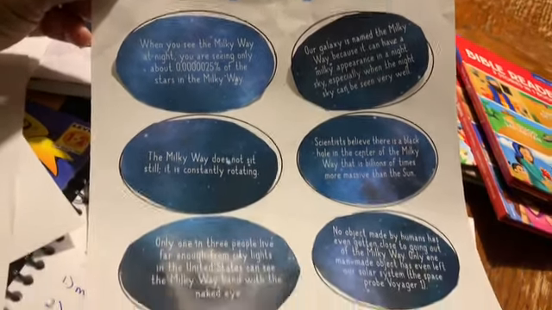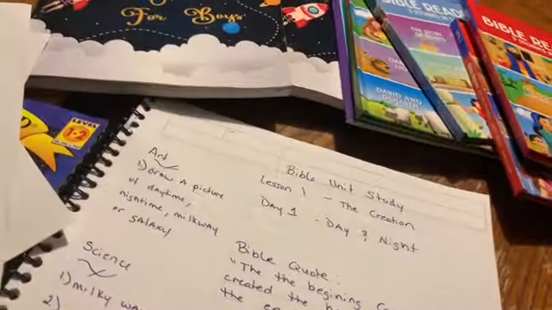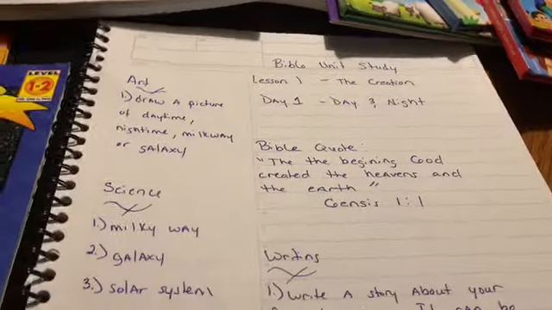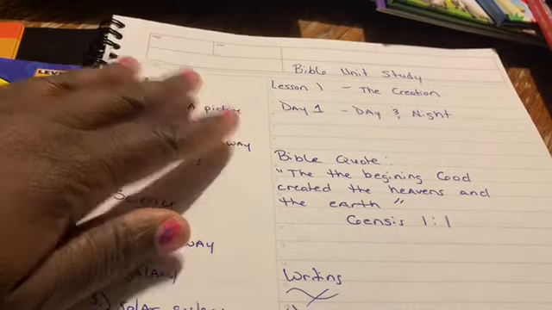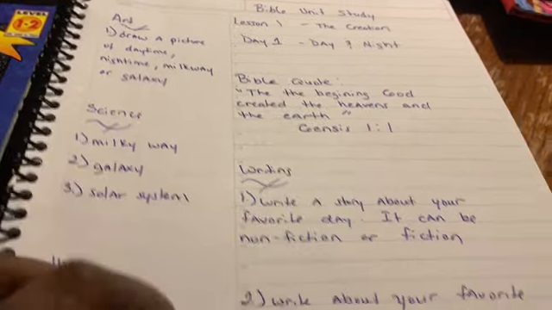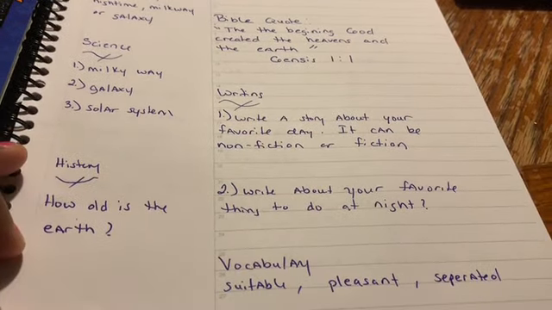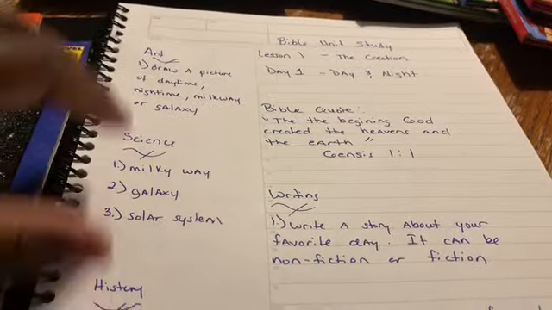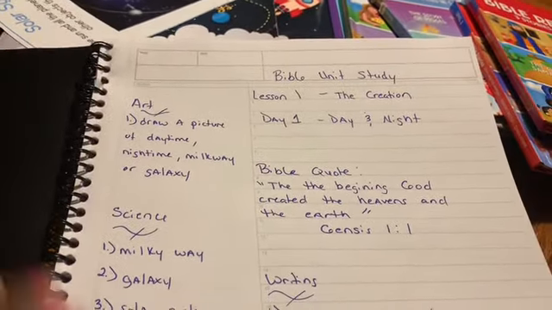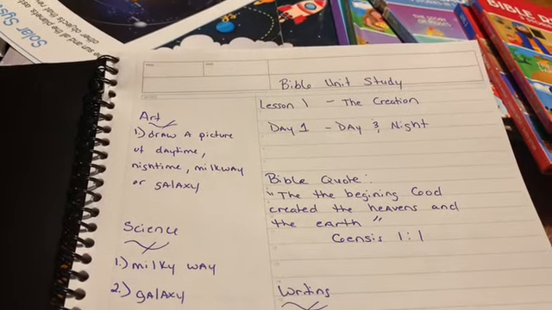And then it has all different kinds of Milky Way facts. So this is basically what I did to use our Bible unit study. We incorporated art, science, writing, history, and vocab. And we actually did a little project today, which I will insert at the end of the video. We made our own galaxies in these bottle jars.